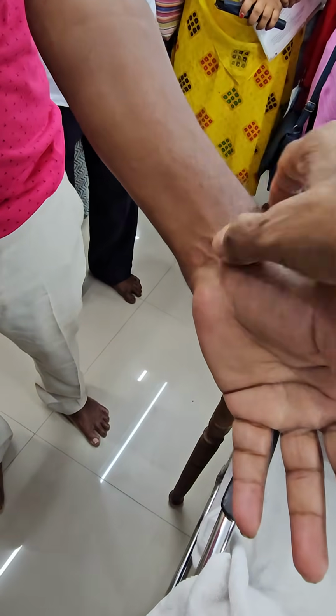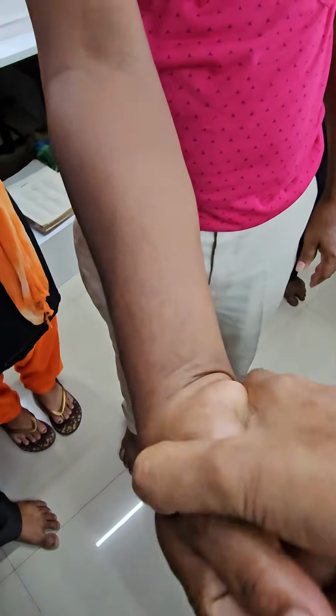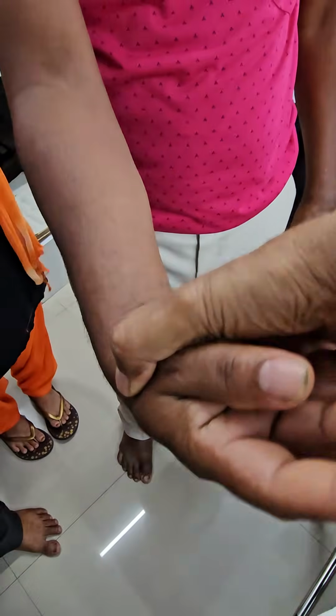Now these radioulnar, radiocarpal, ulnocarpal, and intercarpal joints are fixed. There is no movement. In this hand, there is a little bit of movement, but this is totally flexed. The patient cannot flex. So this is a case of rheumatoid arthritis.